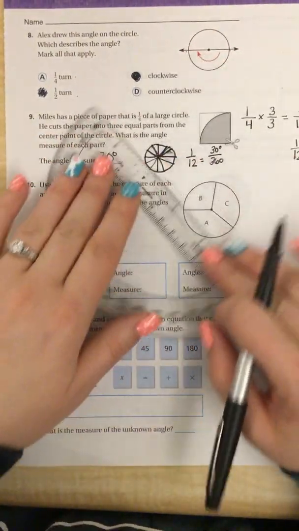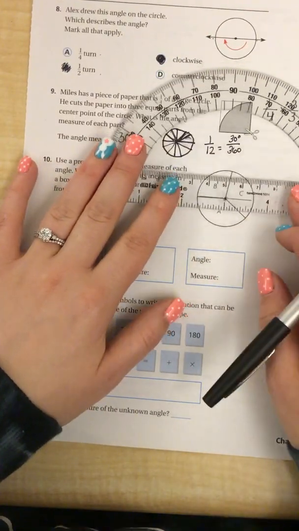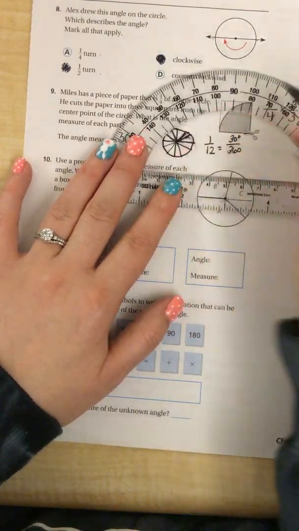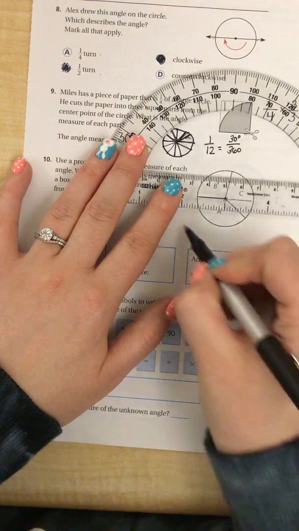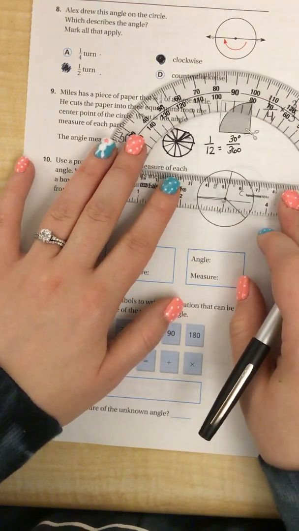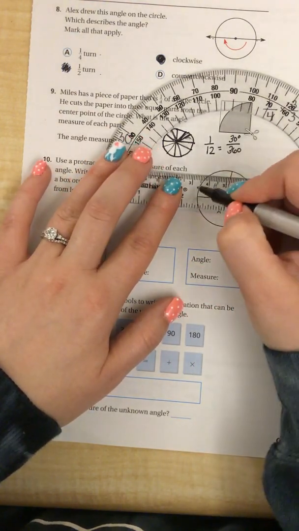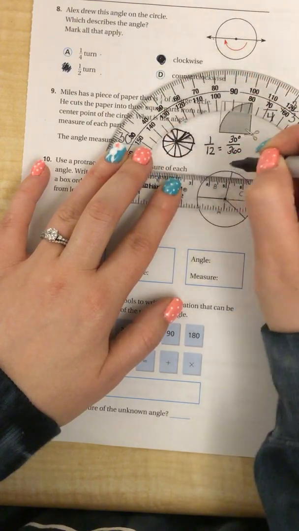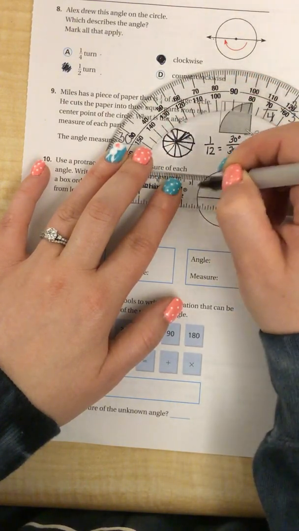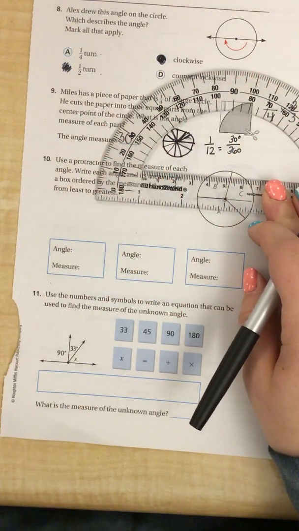Because if we were to measure, like say I'm measuring angle A, it wouldn't work to have my protractor this way because the angle is over here. So always make sure when you're doing the angles that the curve of your protractor is the same side as the curve of your angle, the arc of your angle.